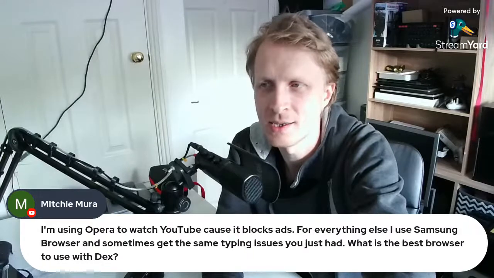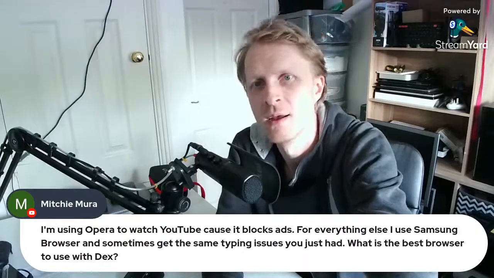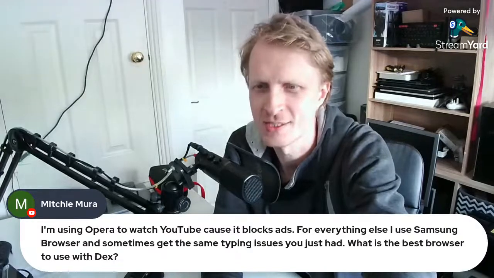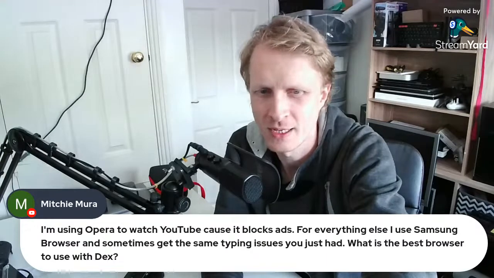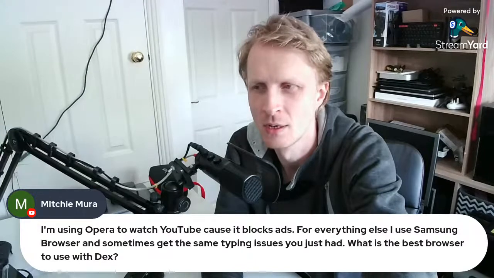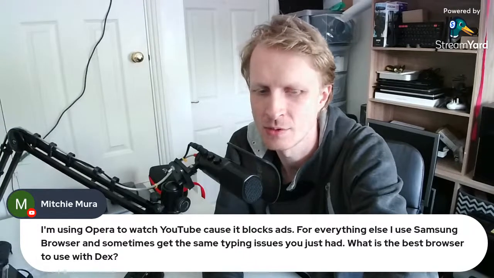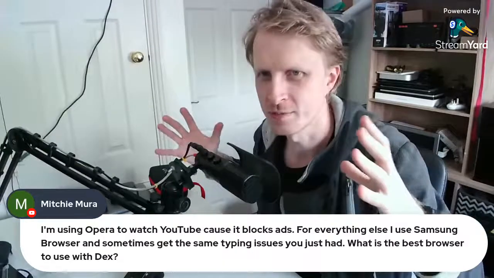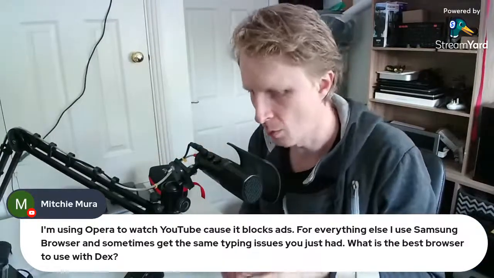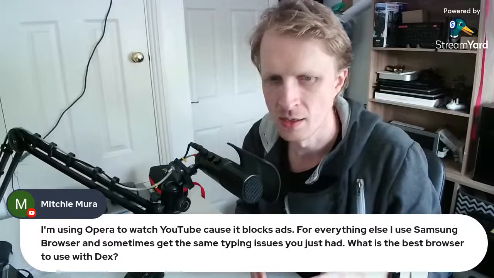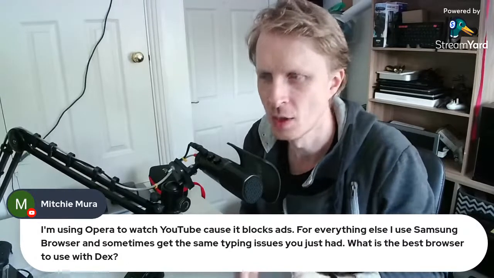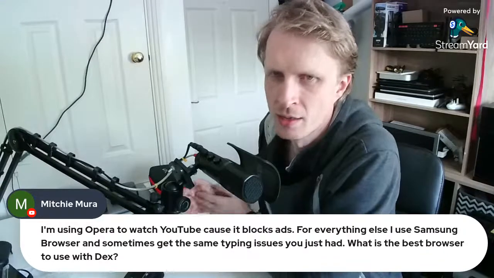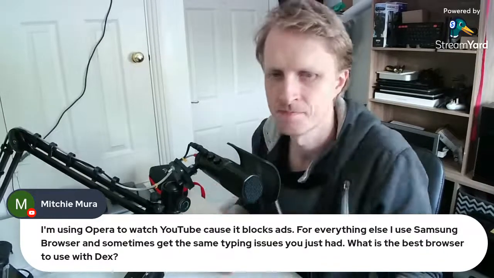So Samsung Internet is the best, worst browser for Samsung DeX, if that makes sense, because it has a lot of stupid things on it that I don't like at all. But sadly, between all the browsers like Chrome, Kiwi, Opera, etc., Samsung Internet feels like their developers put the most effort into making the browser more compatible with Samsung DeX.